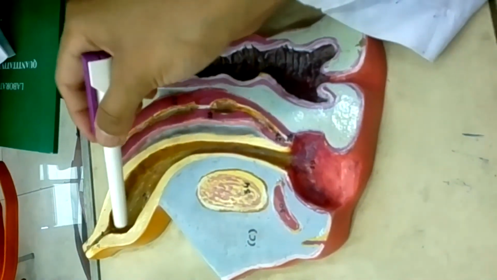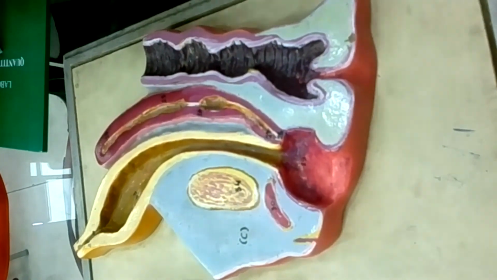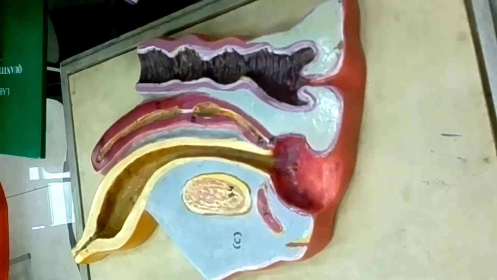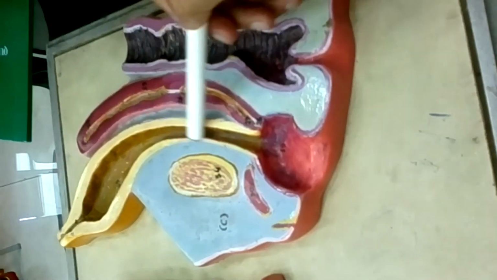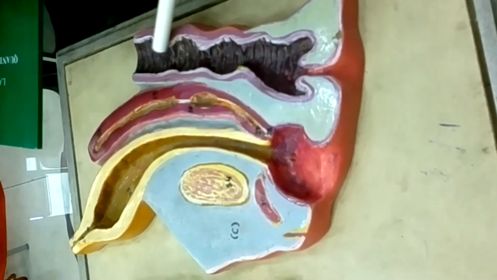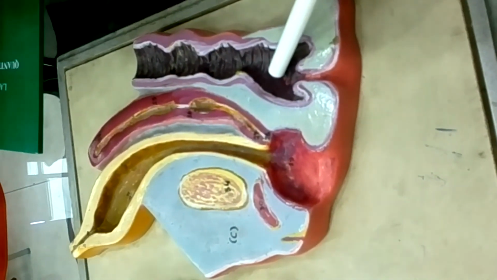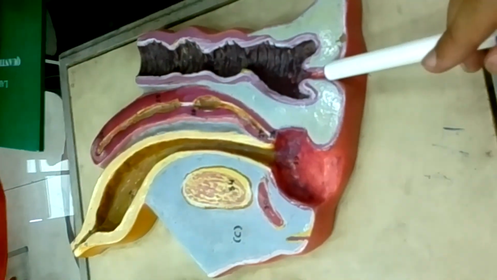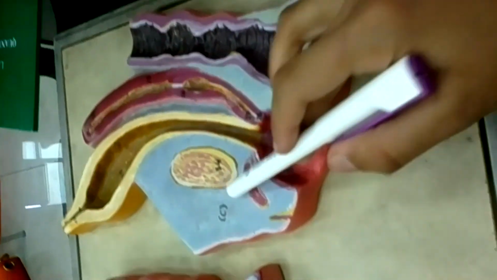31 is urinary bladder. 32 is urethra. 33 is rectum. 34 is symphysis pubis. This place is the anal canal, okay, and this whole thing is the clitoris.